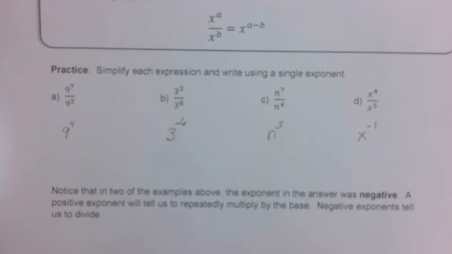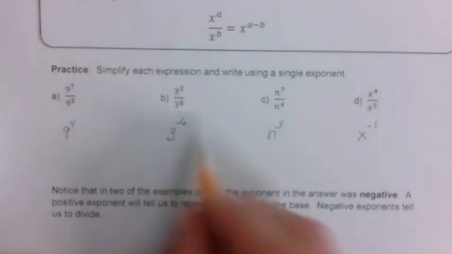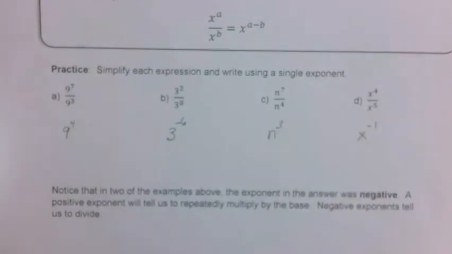Okay? Underneath, it says that, notice that in 2 of the examples above, the exponent was negative, right here in letter B and here in letter D. A positive exponent will tell us to repeatedly multiply by the base, and a negative exponent will tell us to divide. All right, so let's take a look now at what it means to have a negative exponent.